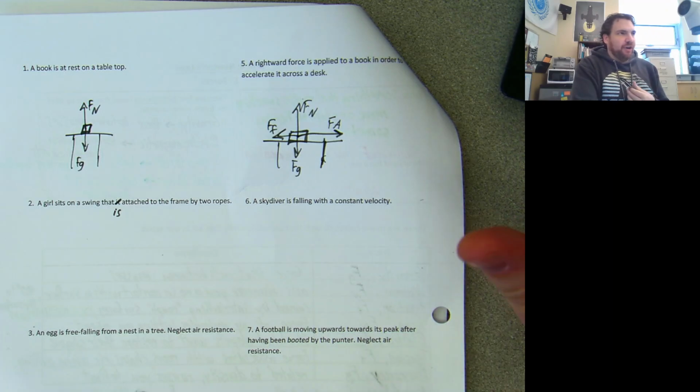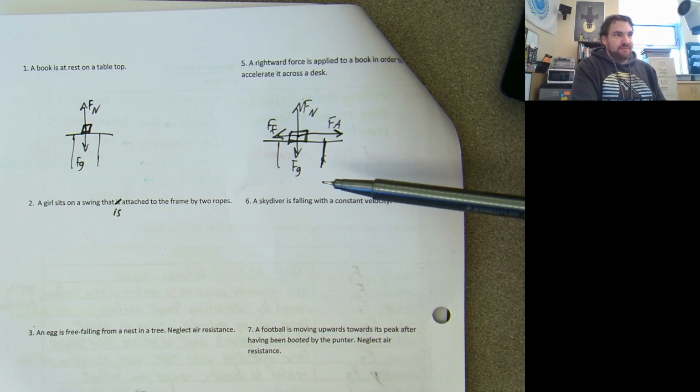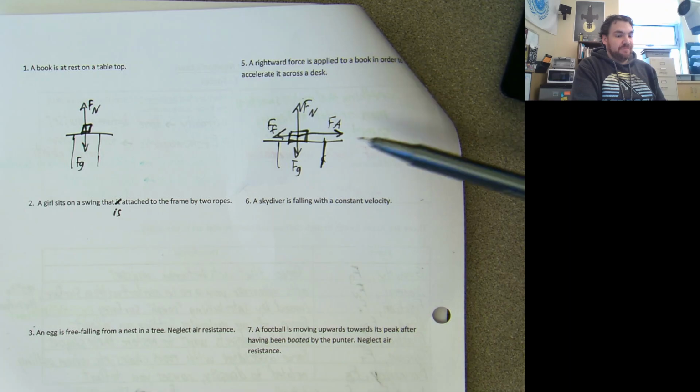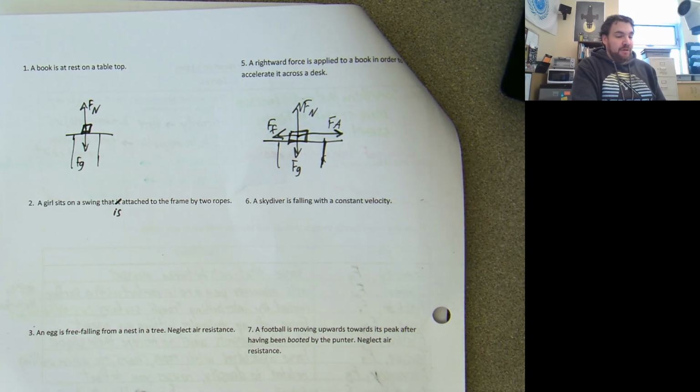And just so we're clear, which two forces here are equal and which two forces here are not? Gravity and normal are equal because the book's not being flung up or down. The unequal ones are?